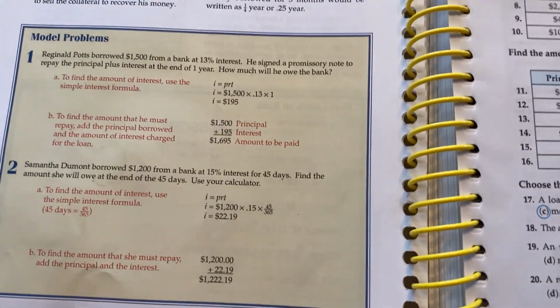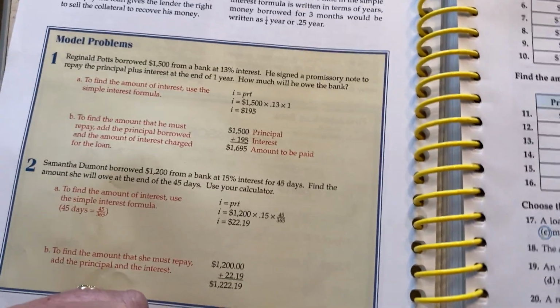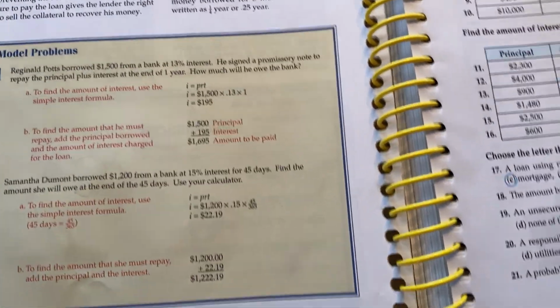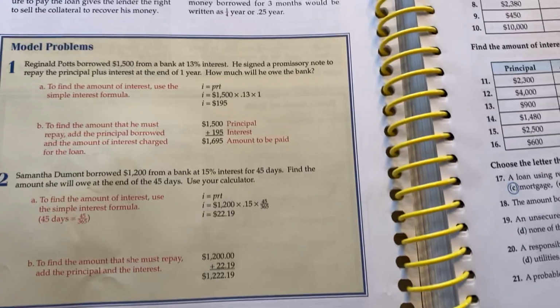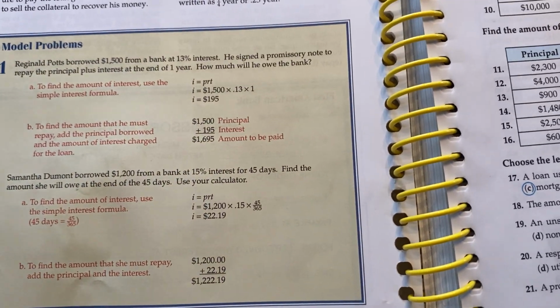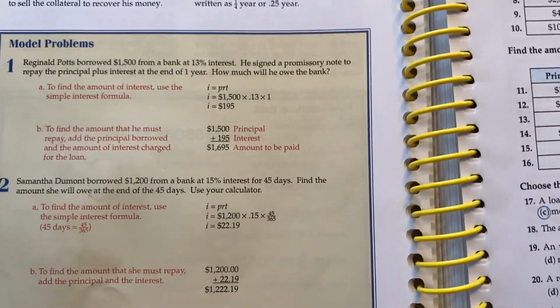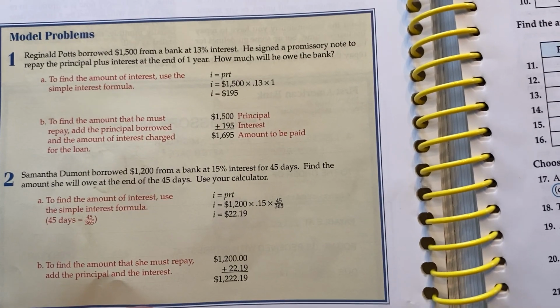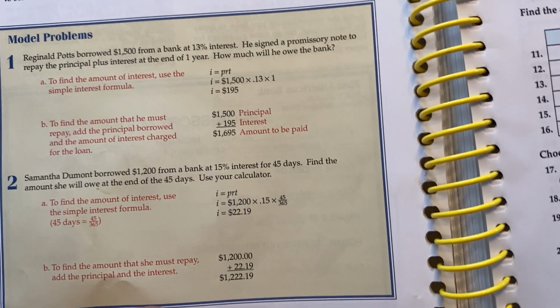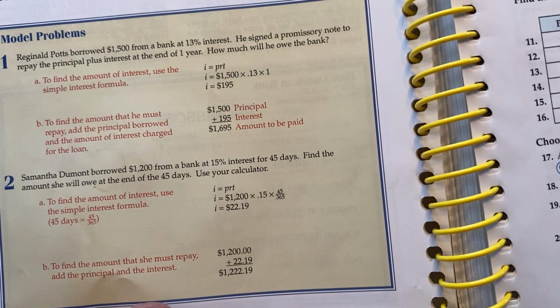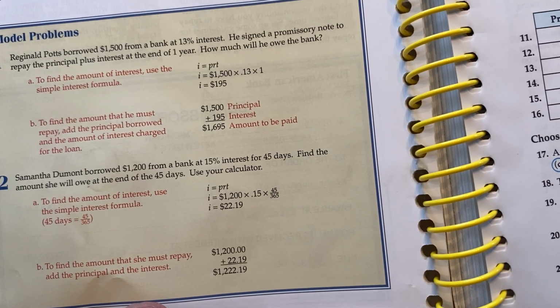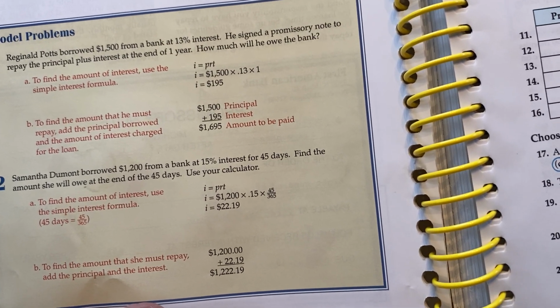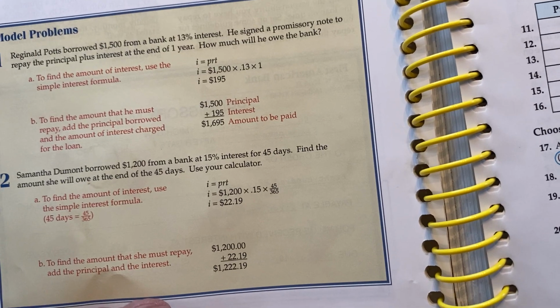And so, in fact, here's some of your model problems here. Let's just take this, and you're going to have a lot of these problems, so you'll get used to this PRT form. So, Reginald Potts borrowed $1,500 from the bank at 13% interest. He signed a promissory note to repay the principal plus interest at the end of 1 year. How much would he owe the bank?